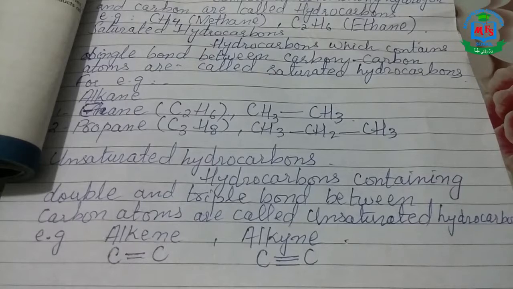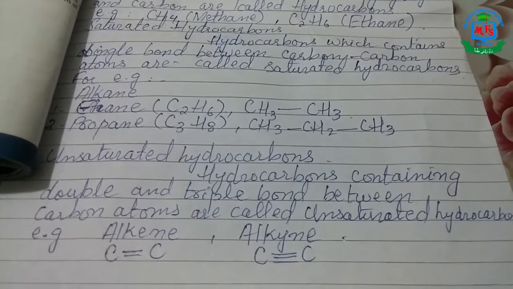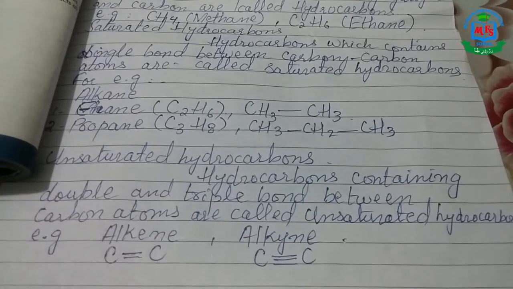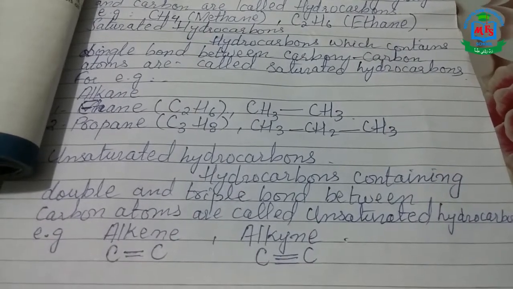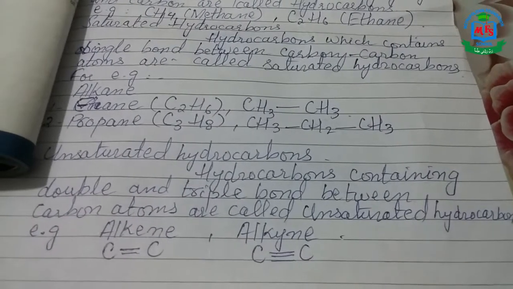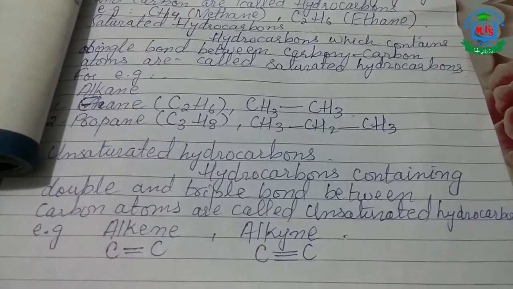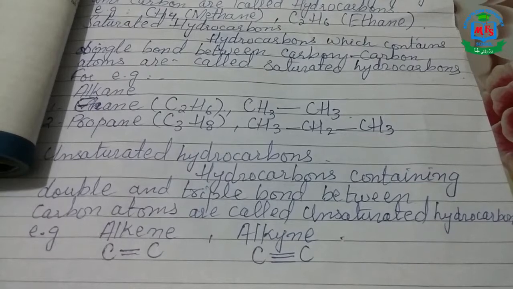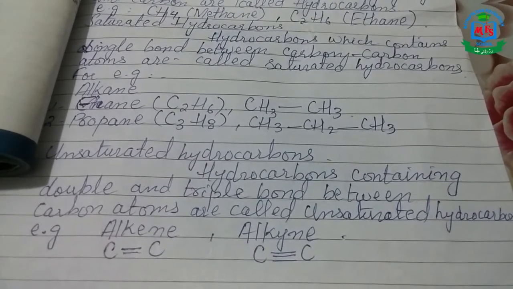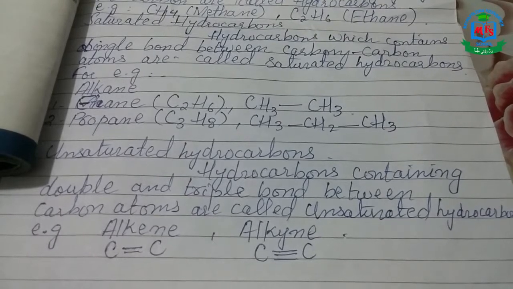Alkyne. On the lower side is the alkyne carbon and carbon structure, and between these carbon atoms a triple bond is present, and this triple bond indicates it is a member of alkyne, and alkyne is also an example of unsaturated hydrocarbon.